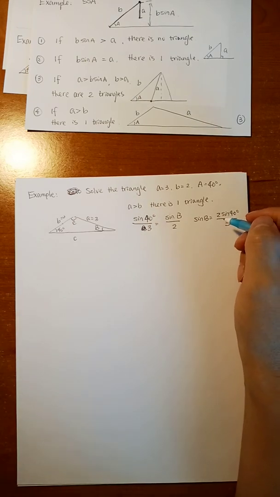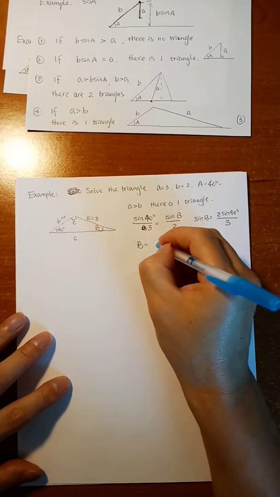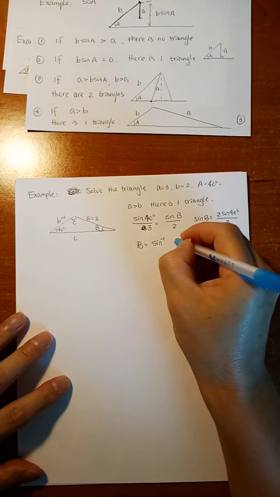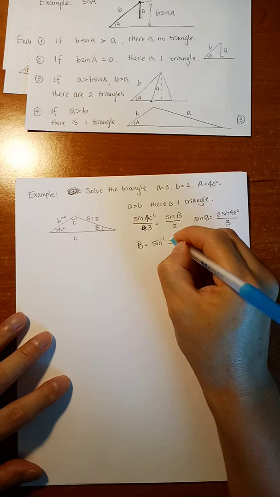Alright? And then you take the inverse. So B is sine inverse of 2 sine 40 degrees over 3.